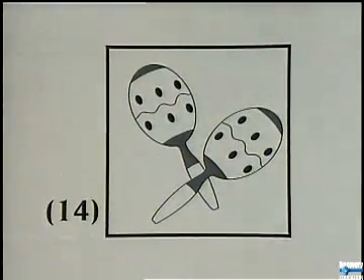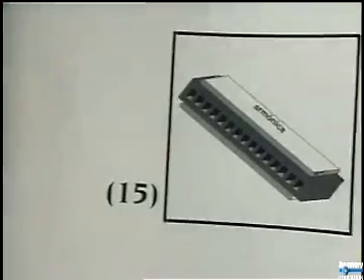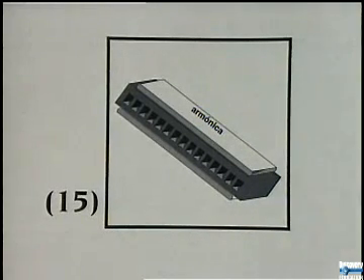Number 14, this instrument here. See if you can find the name in the answer key. Write the letter of your response next to number 14. And now, number 15. See if you can find the name of this instrument in the answer key. Write the letter of your response next to number 15.